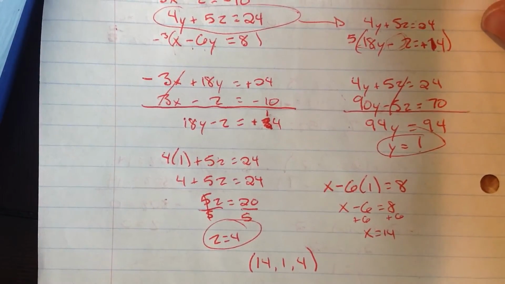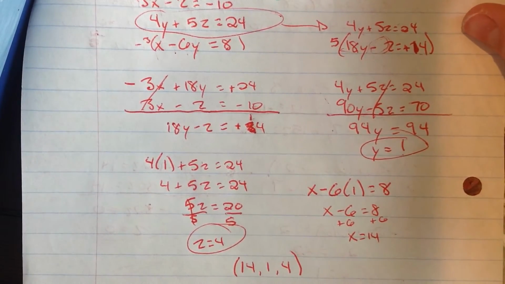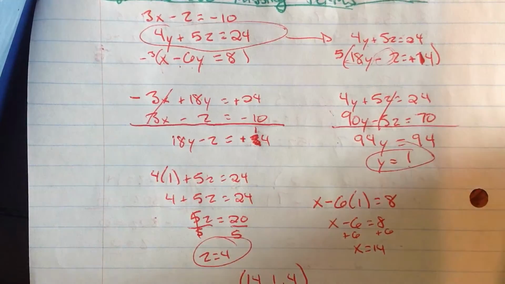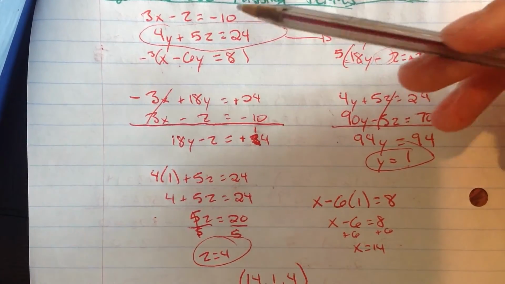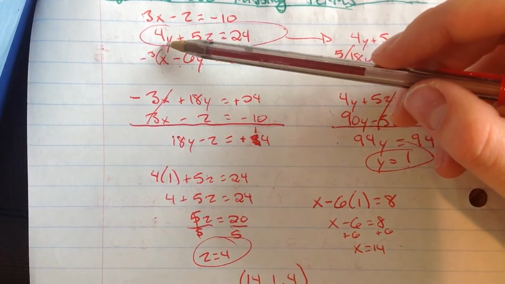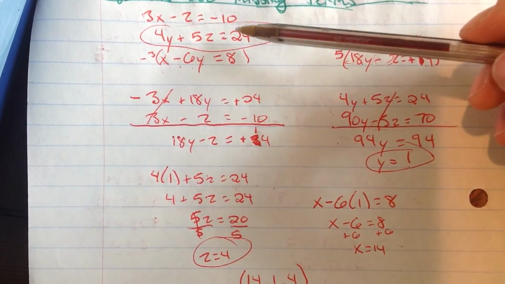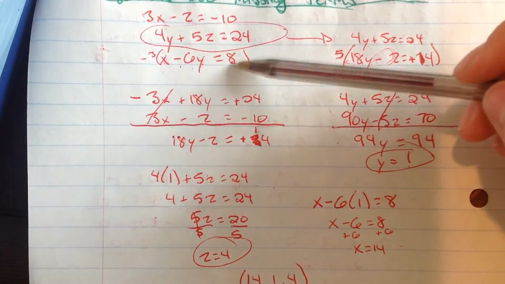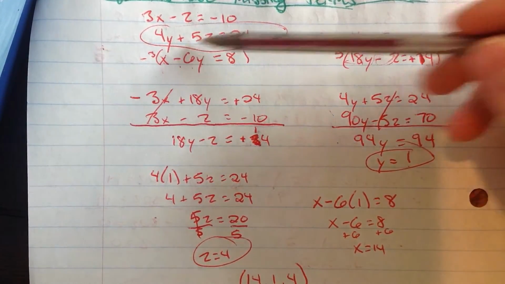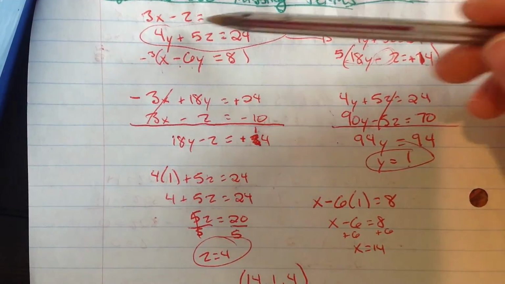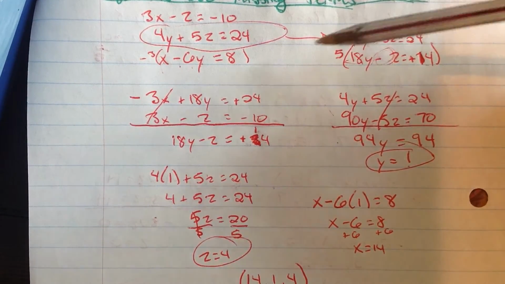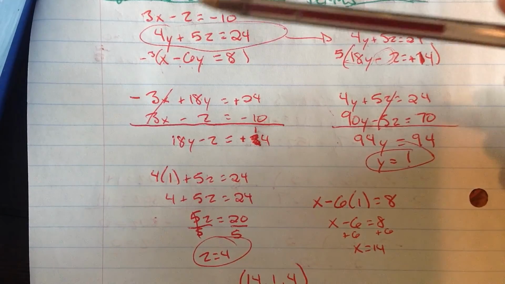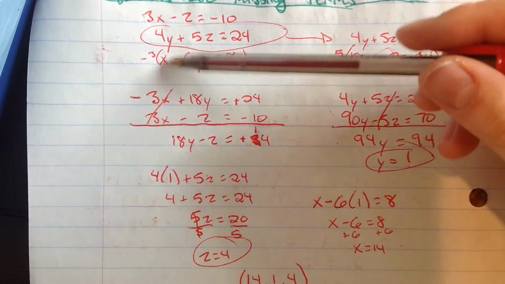So we want to go back through and just double check our math, since these problems are really easy to misplace a negative. And I actually want to even double check myself. I'm human and I make mistakes. So we have 3x minus z equals negative 10, 4y plus 5z equals 24, x minus 6y equals 8. So we said we're going to keep this one the same. Multiply this bottom one by negative 3. So down here, that's what these are.